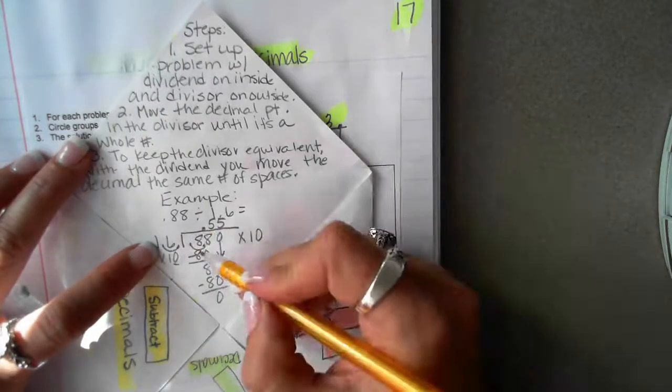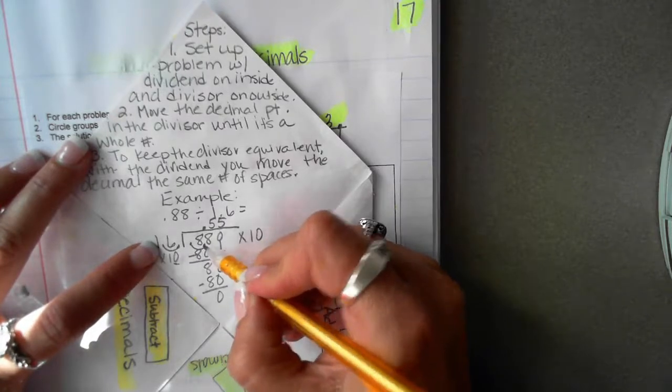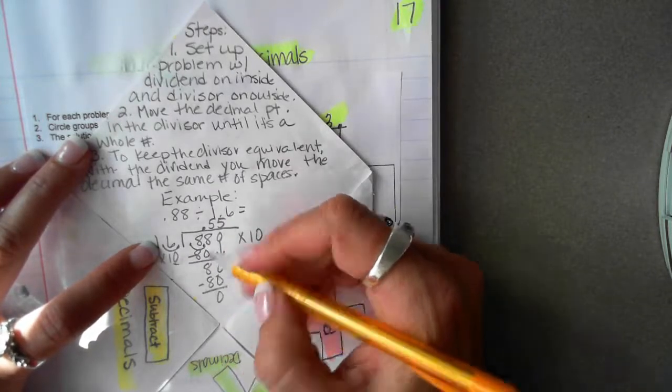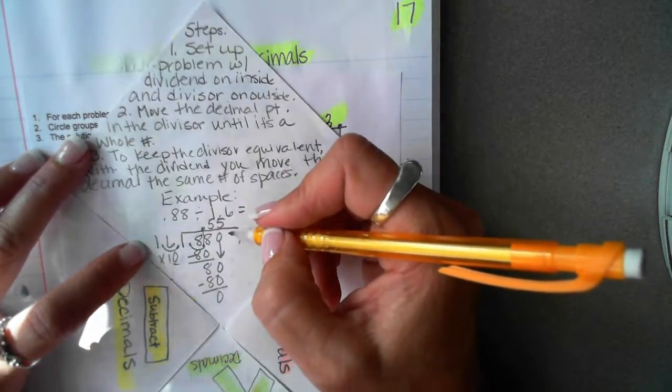So whatever we do to the divisor, we have to do to the dividend. I'm going to move it over one place by multiplying by the power of 10, move the decimal point straight up, and then you just begin just like you would normally divide.